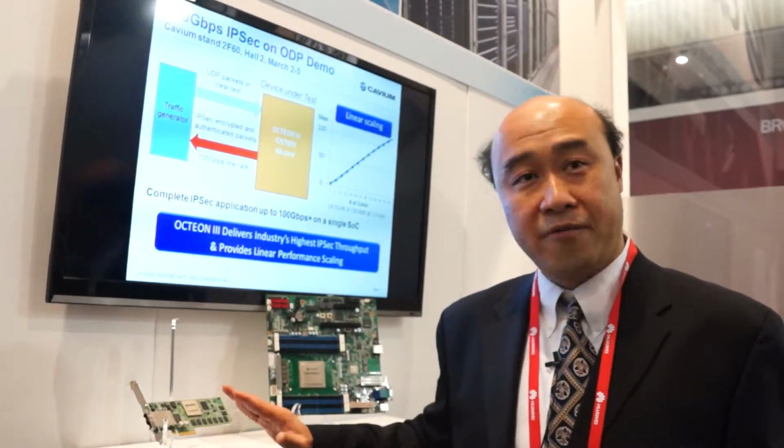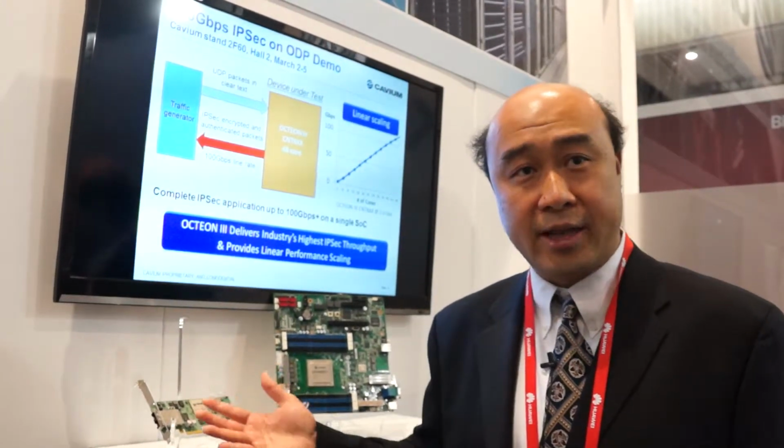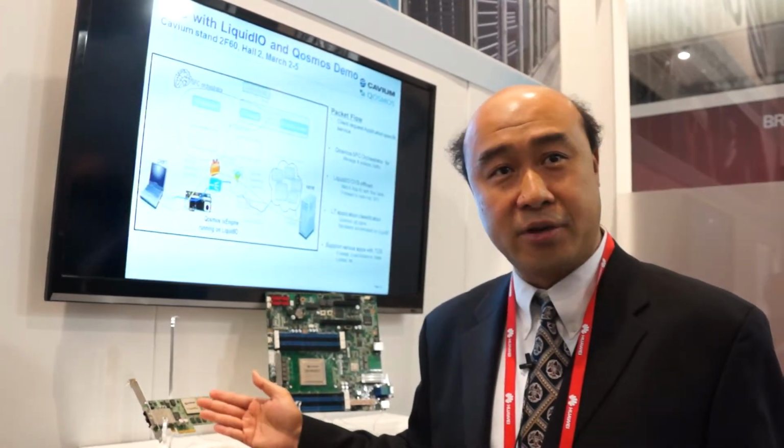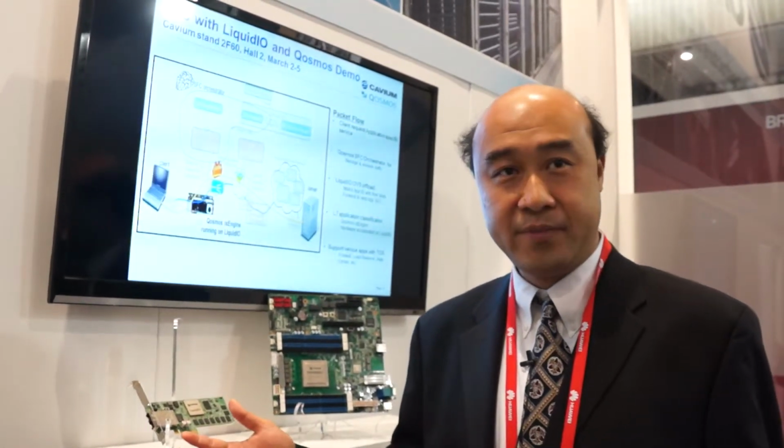The advantage of using our card in this demo is that it not only does the OVS offload, we also do deep packet inspection to classify the application. So we can know what application is behind those packet streams, and we can use the application information to switch the traffic.